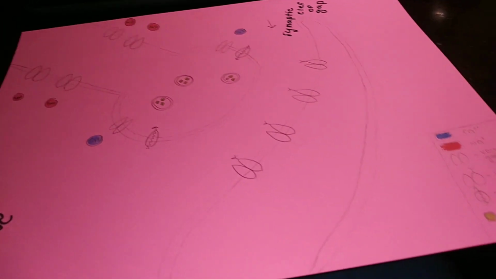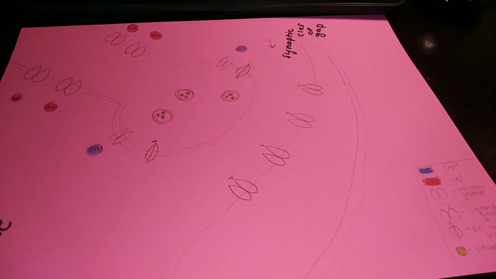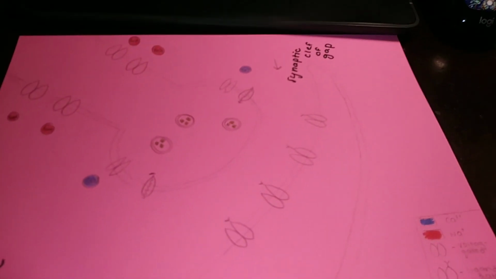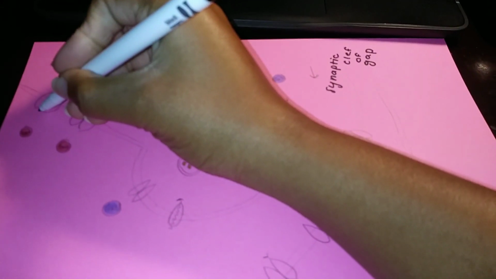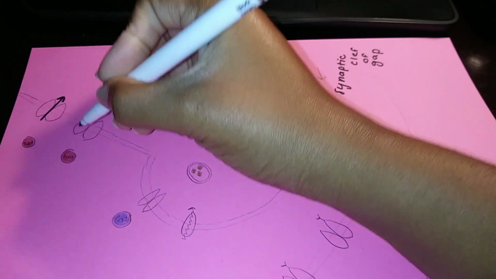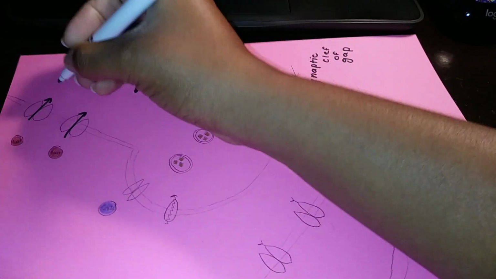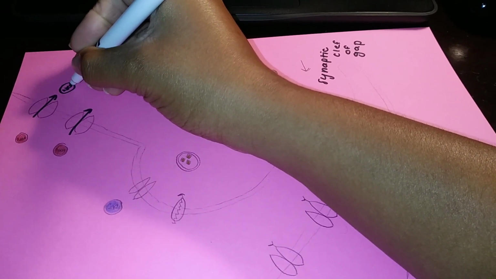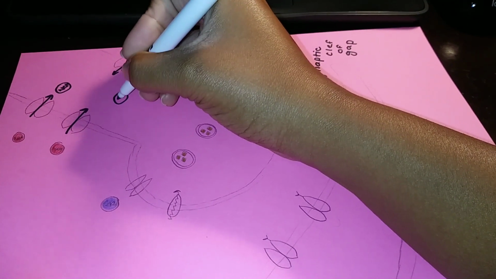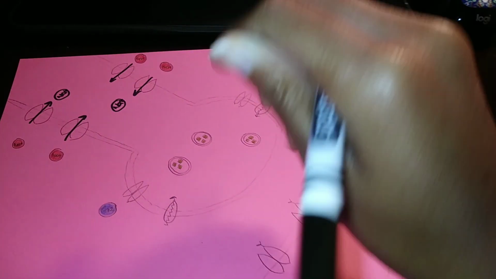The first part of this process is that the sodium molecules will travel inside of the neuron. So you're going to have some Na+ inside the neuron.